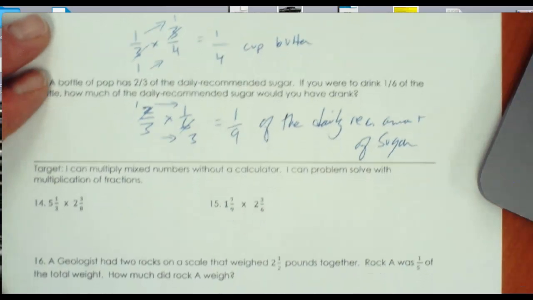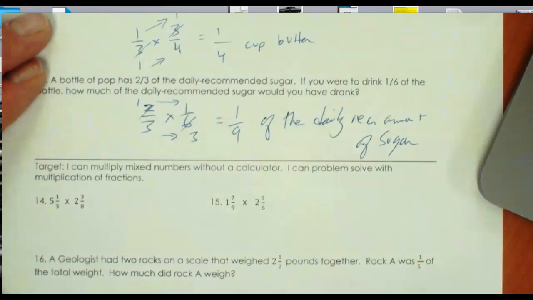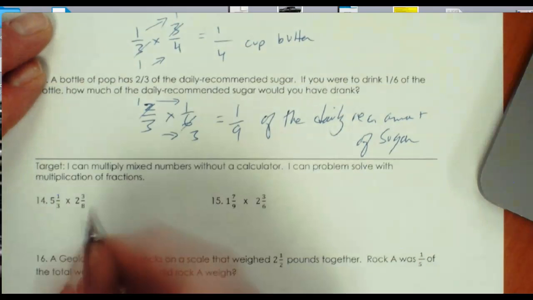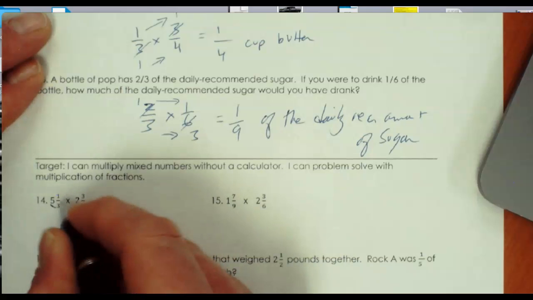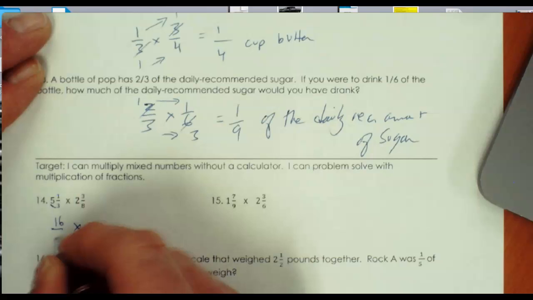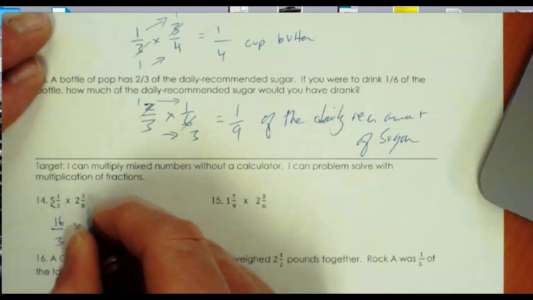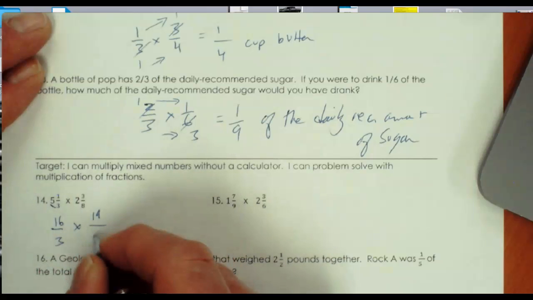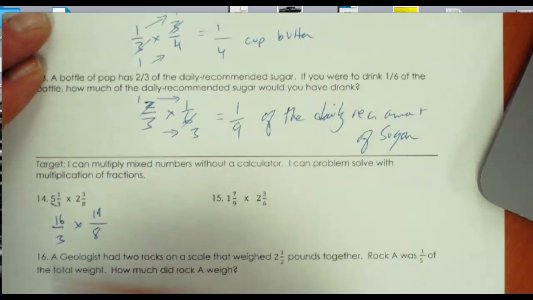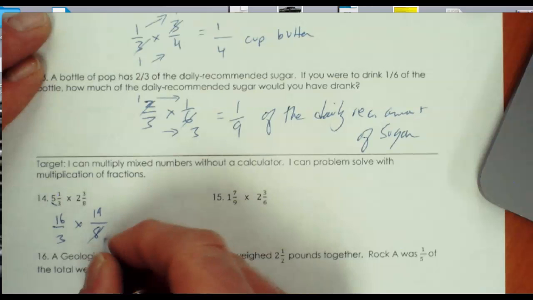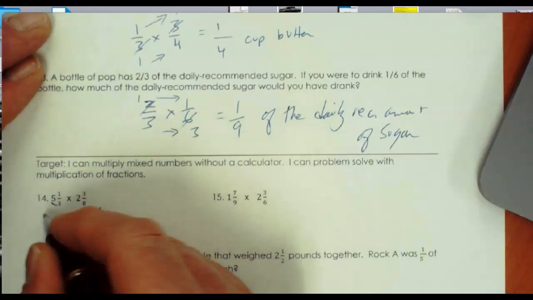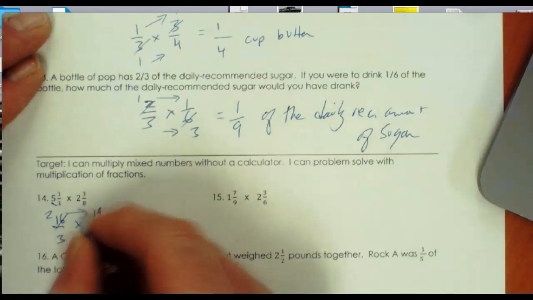Okay. Never. I can multiply mixed numbers without a calculator. All right, let's do this. So first of all, we have to make these into improper fractions. So 5 times 3 is 15 plus 1. We've got 16/3 times 2 times 8 is 16 plus 3 is 19/8. Looking diagonally, we can't do anything with 3 and 19, but we can divide by 8 here. 8 divided by 8 is 1. 16 divided by 8 is 2. So that's going to make it a little bit easier.